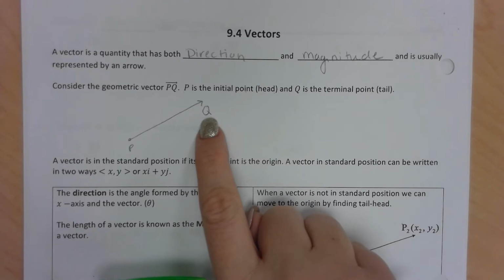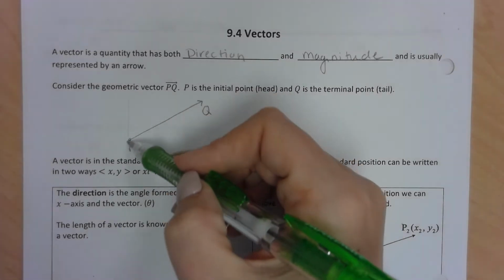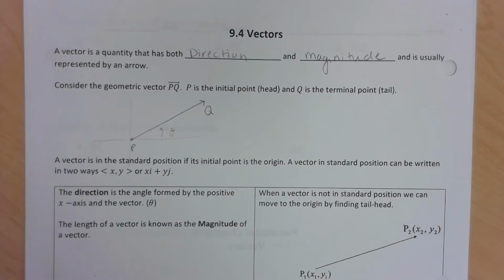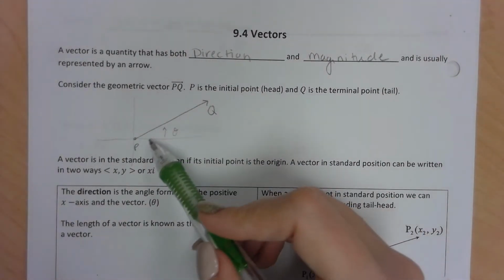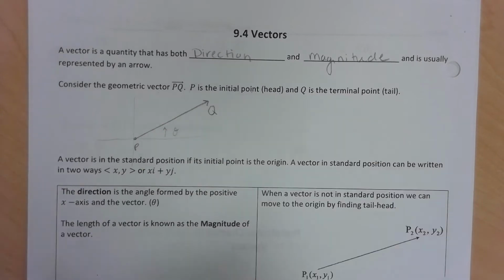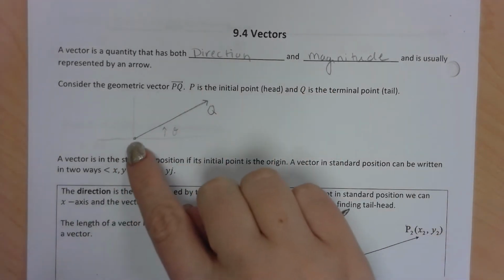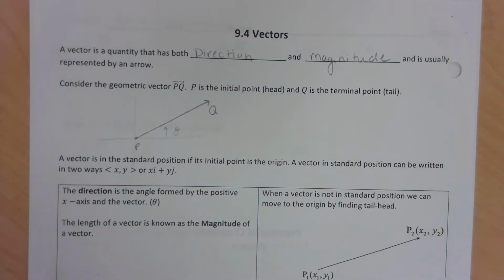Okay, now this would have a certain direction, right? So if we made an XY axis here, this would be the direction, the angle that it makes, and then the magnitude is how long the vector is, right? So direction means the angle it creates, magnitude is the length of the vector.